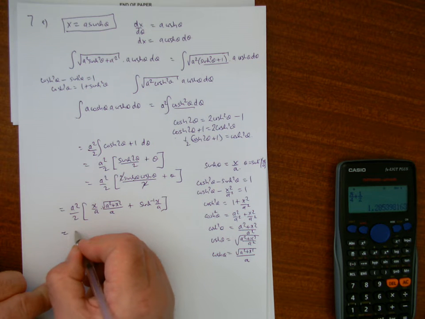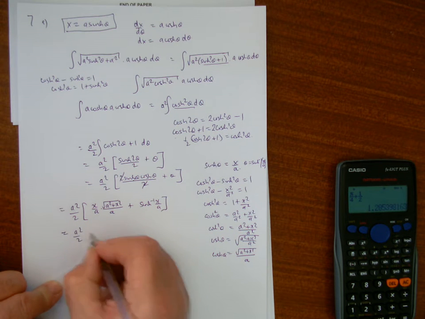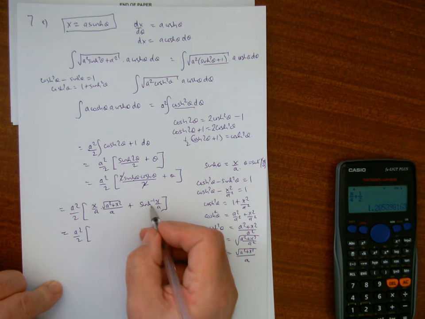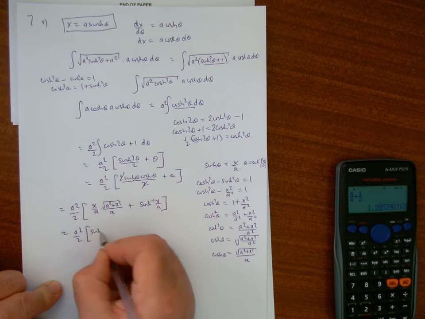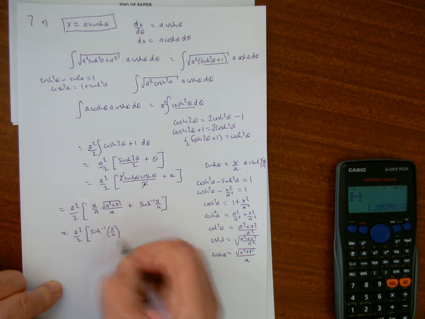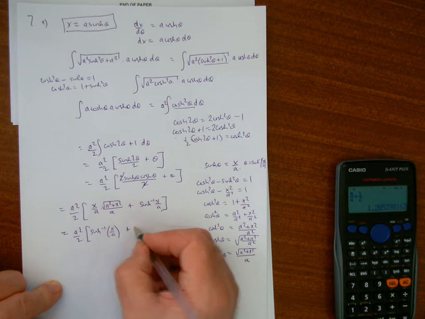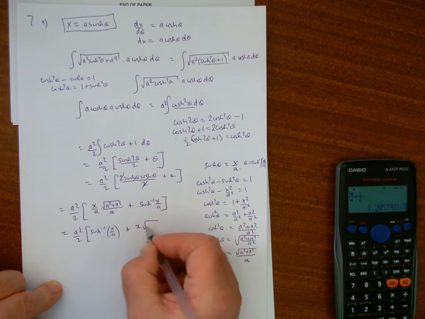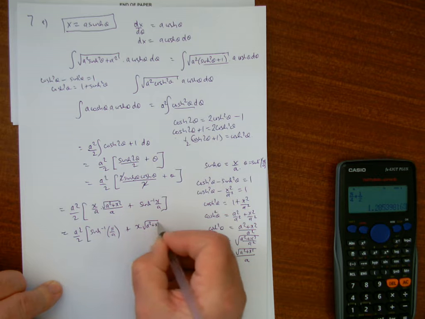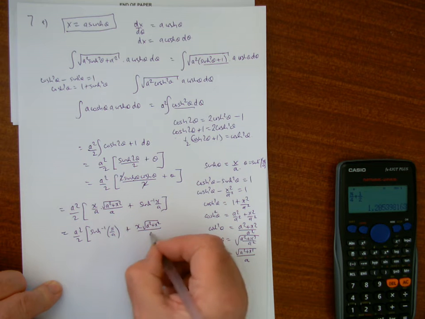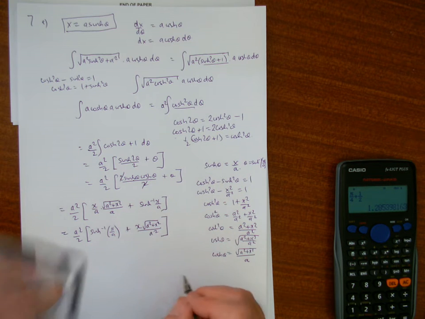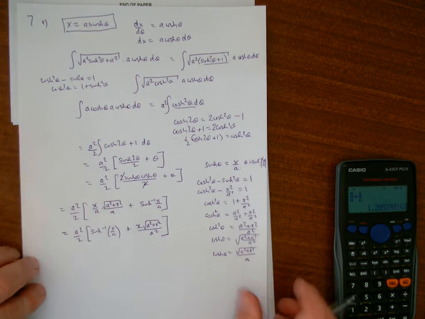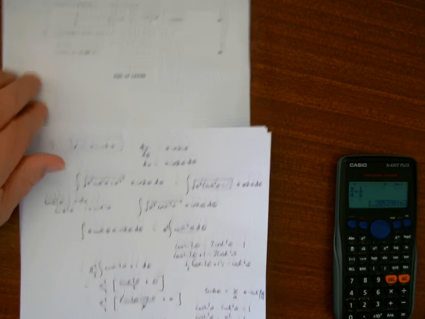So that's a squared over 2, turning around, that's sin to the minus 1 of x over a, plus x root a squared plus x squared over a times a, which is a squared, which is what was asked in the question.